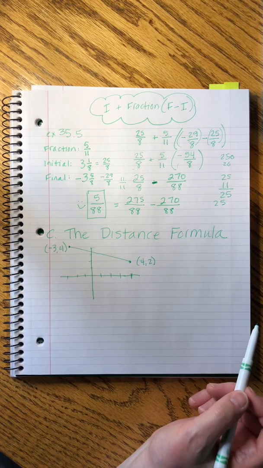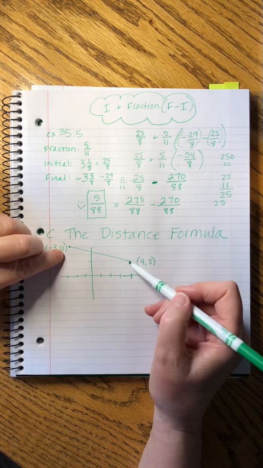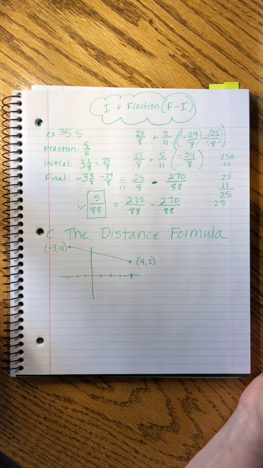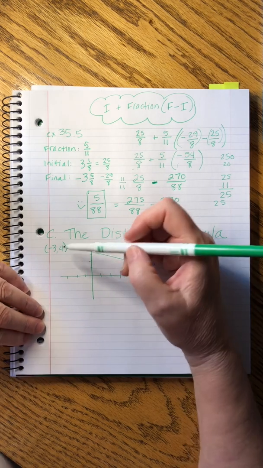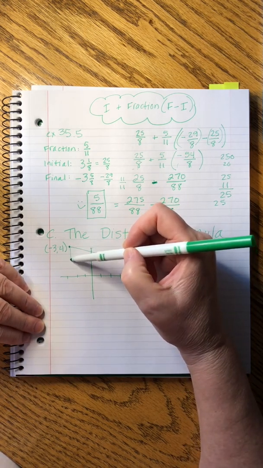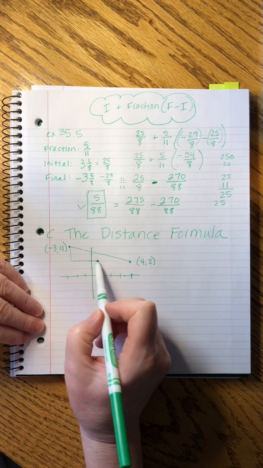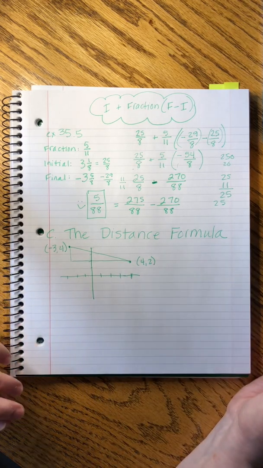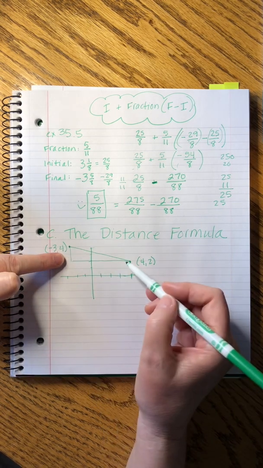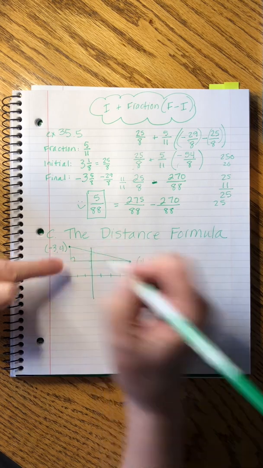We don't care about the direction. We just want to know the distance from there to there. So the easiest way to do this is to rely on our friend Pythagoras and calculate this as the hypotenuse of this cute little right triangle that we just made.